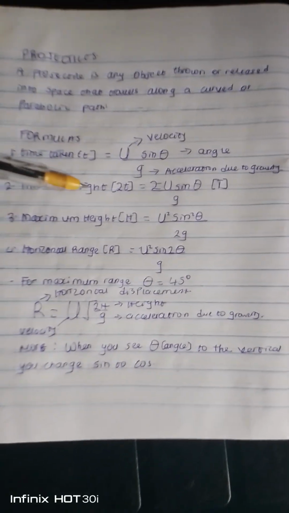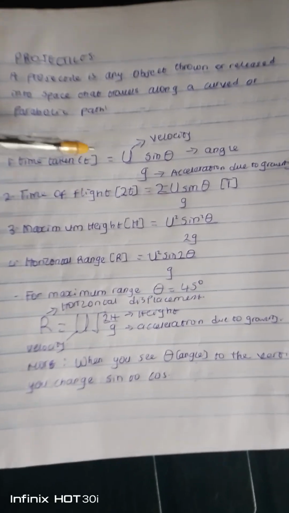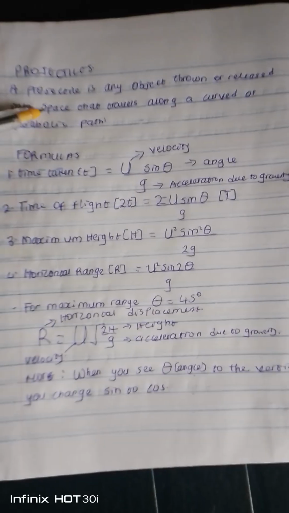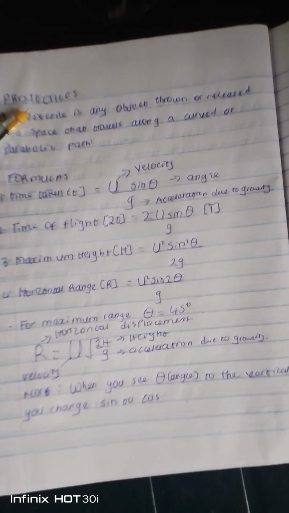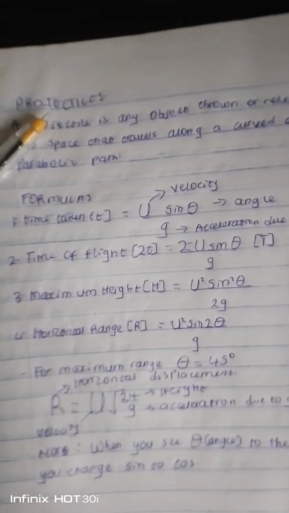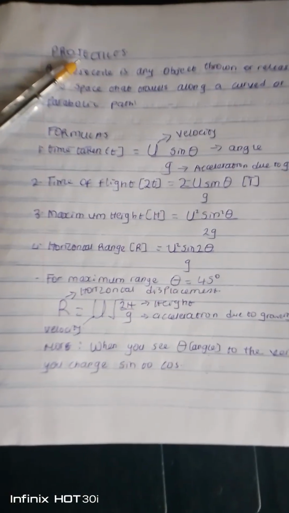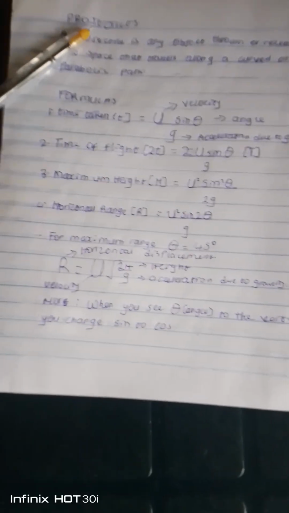Morning, guys. Today we'll be talking about projectile motion. So, projectile is a kind of motion whereby you throw an object and it comes in a curved manner. Anyways, this is physics. They will not ask you to define projectile. So let's go straight into calculation.